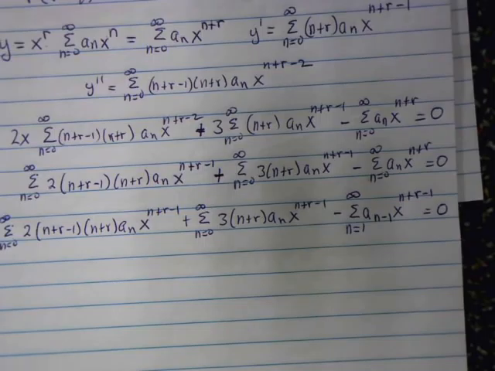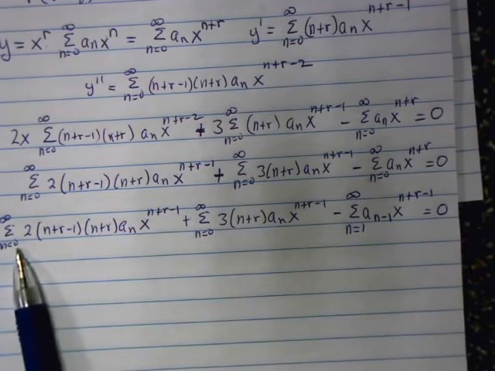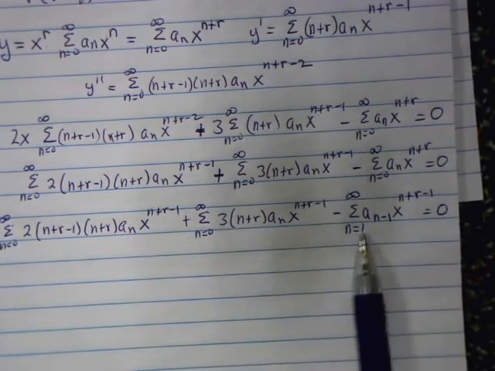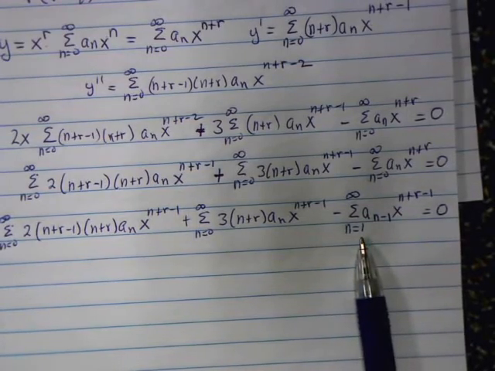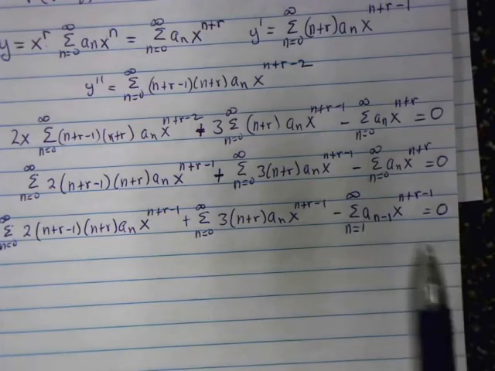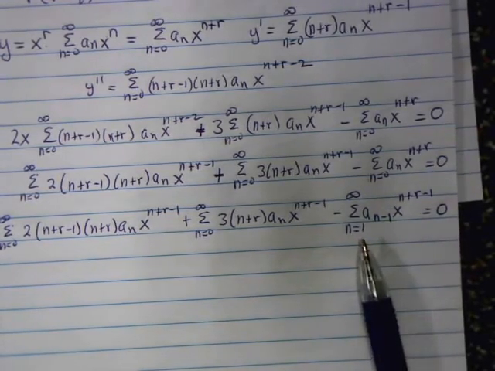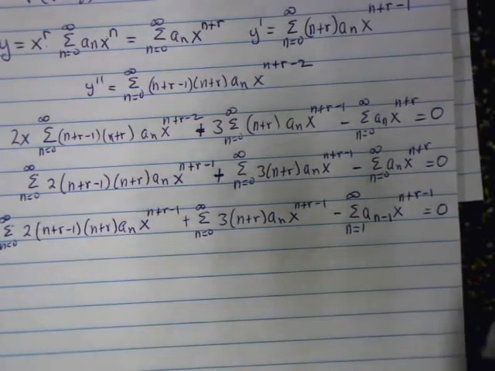Okay, here comes a new wrinkle. All the powers match, right? But the starting indices don't match. This one has a 0, this one has a 0, this one has a 1. Can I just change this one to a 0? No, I cannot just change this one to a 0 this time. Why not? Because there's no n in front of it, I won't have 0. I need them to all start at the same spot. Bring the other one to 1? Nope, I'm not going to bring the other one to 1.